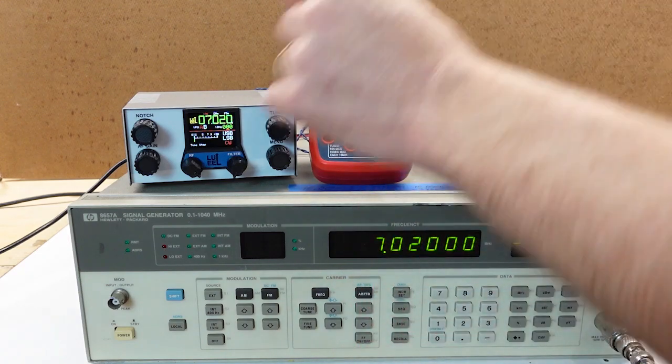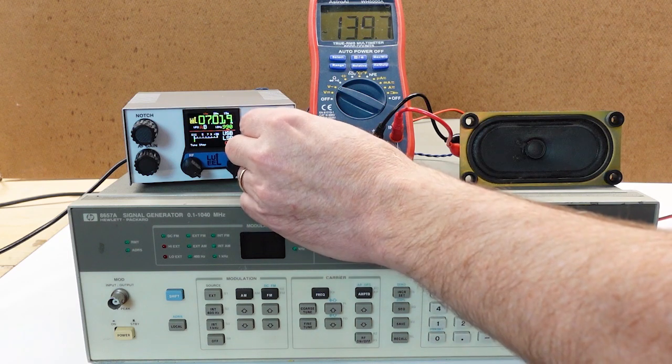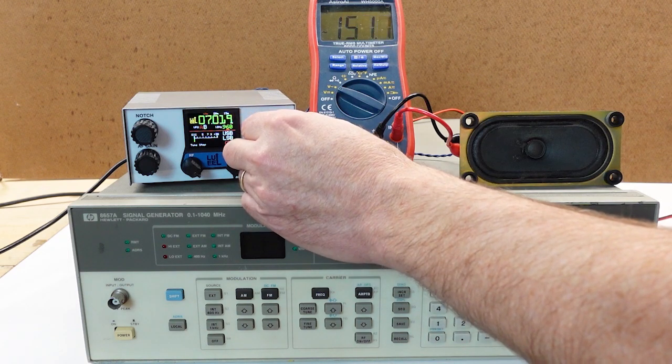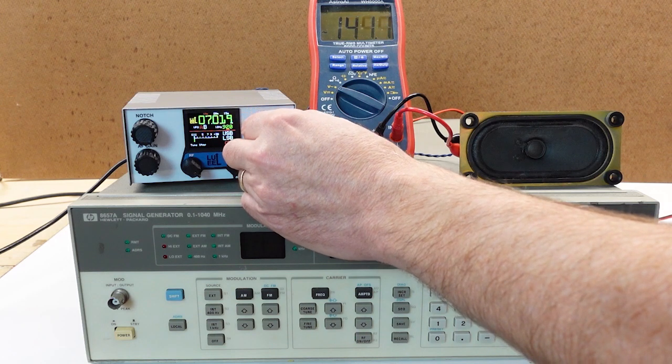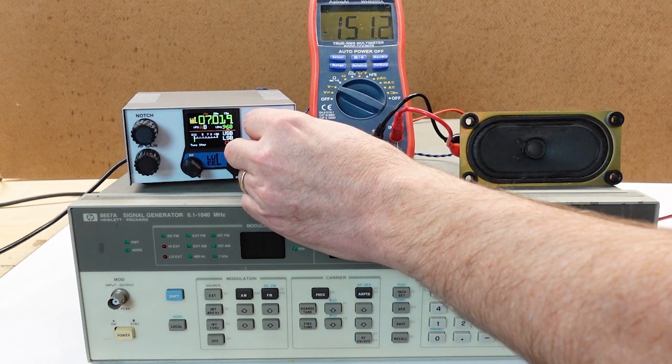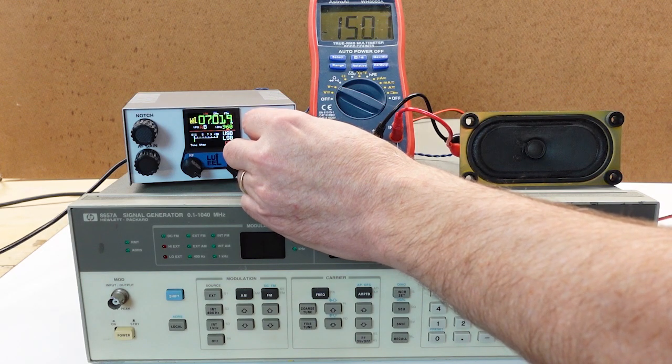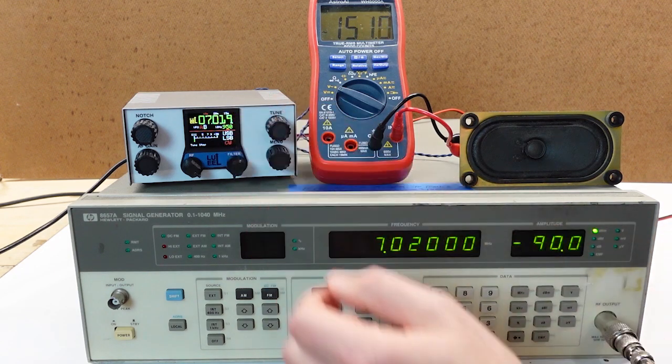So we want to try to find where that peak is, just by slightly altering the tune of the receiver. So right about there is pretty close.